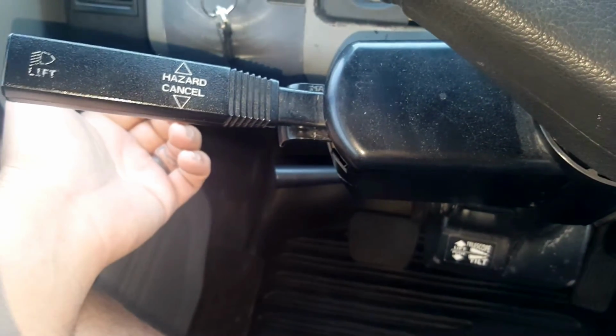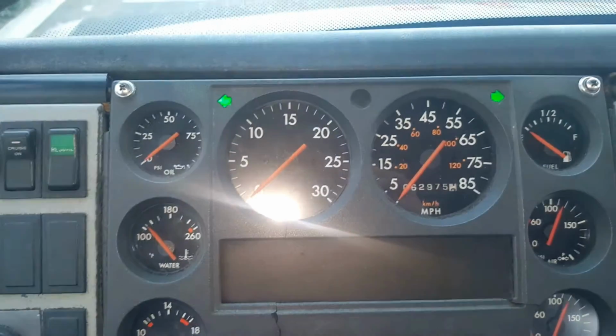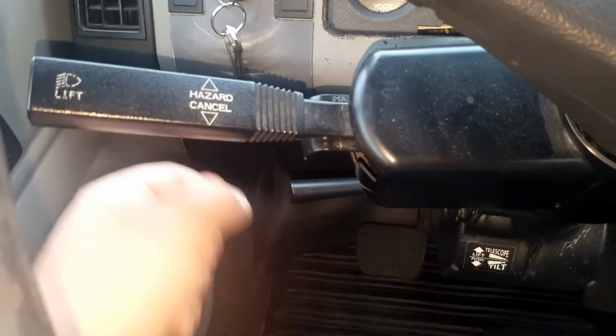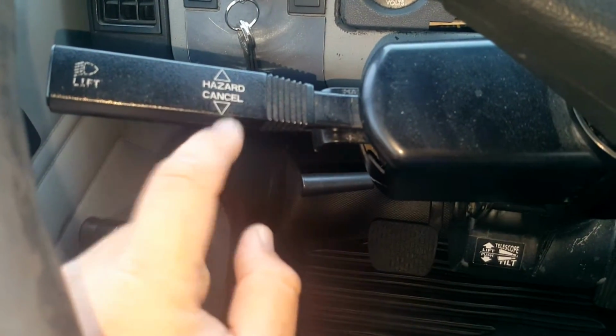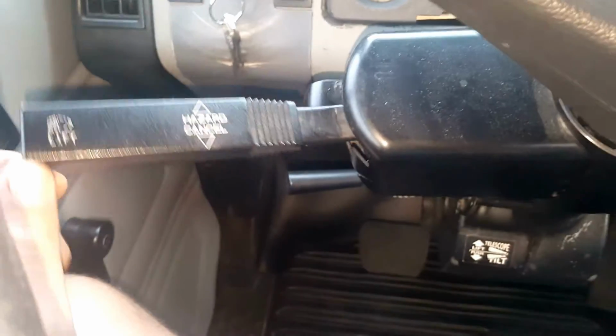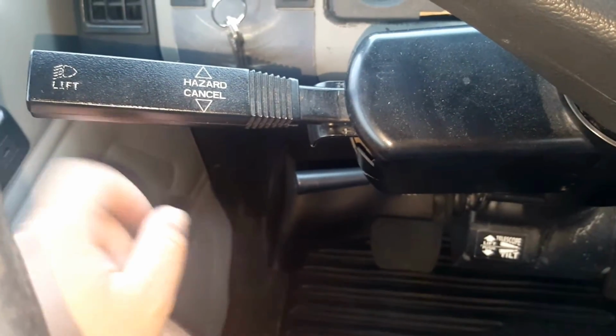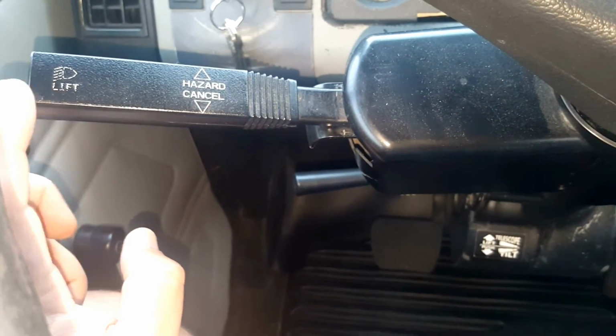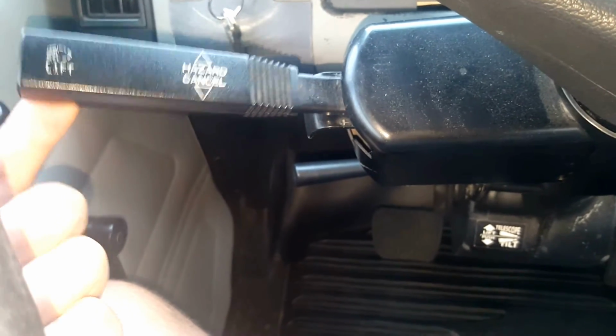Now to turn your four ways off, they're on right now. To turn them off, if you just read right here, it says hazard cancel up or down, doesn't matter. If you bring it down to the left, it turns your left turn signal on, so you have to bring it back to the middle. High beams as well is on this guy. So you have to lift up for high beams.